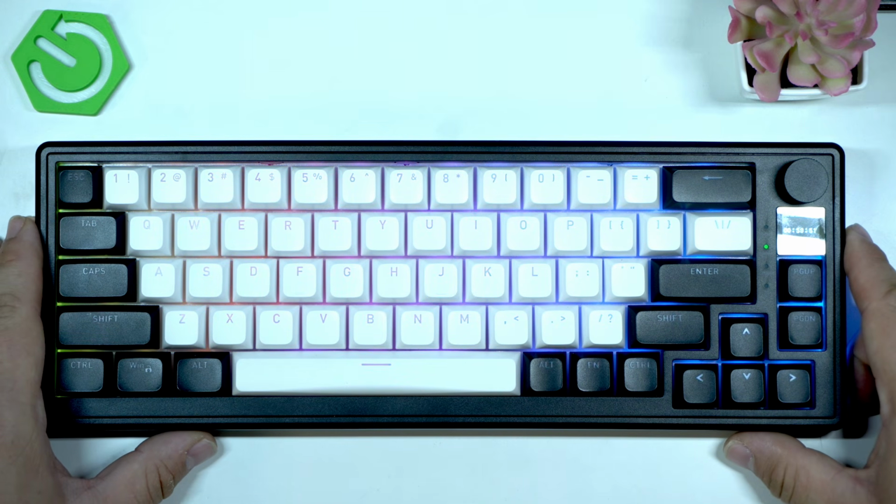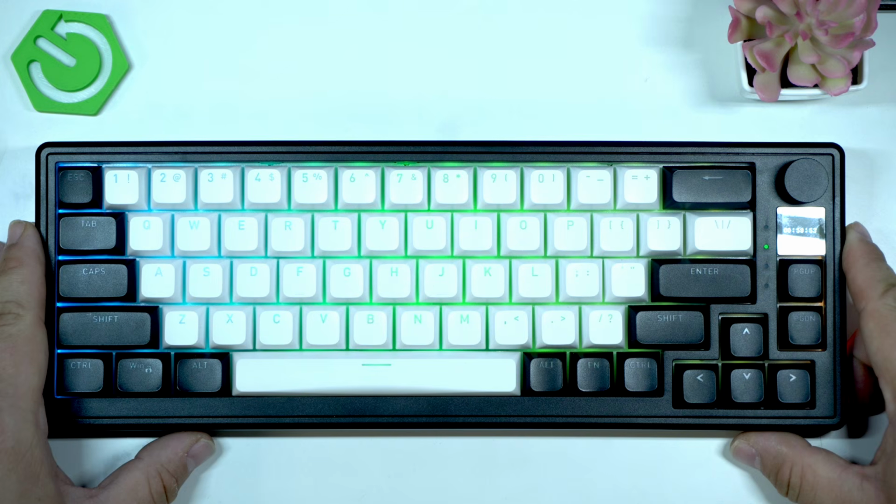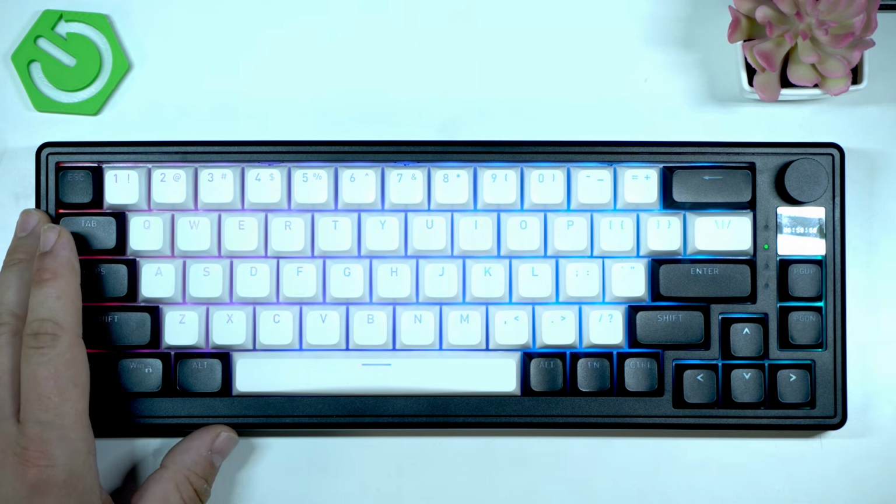Hello, in front of me I've got Hator Skyfall 65. In this video I'll show you how to manage keyboard shortcuts.